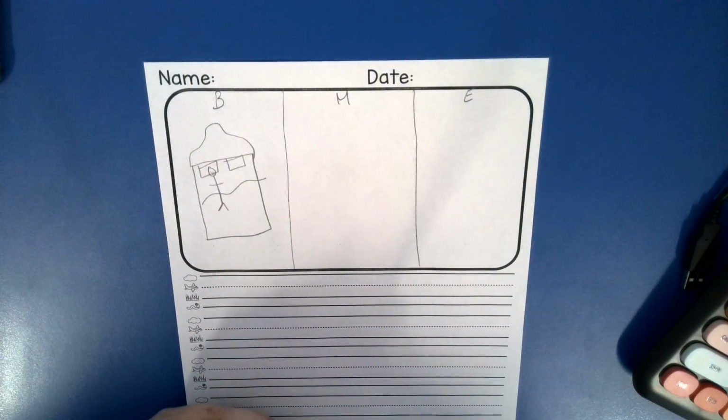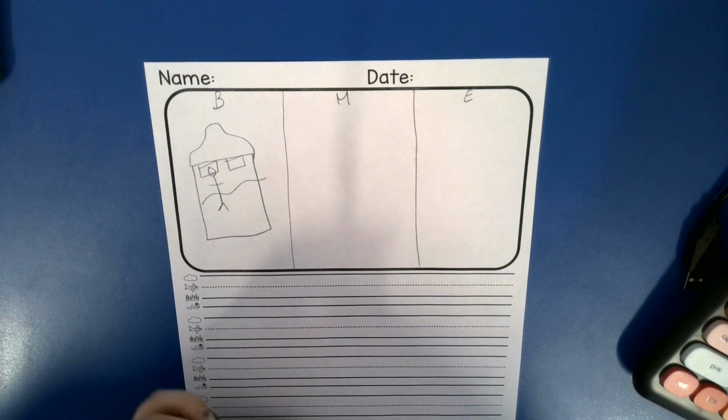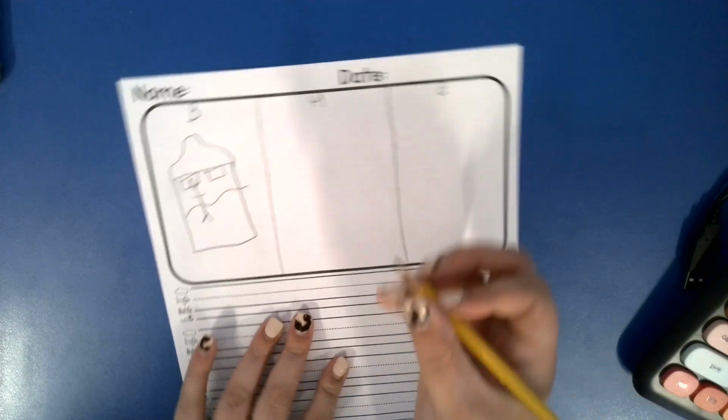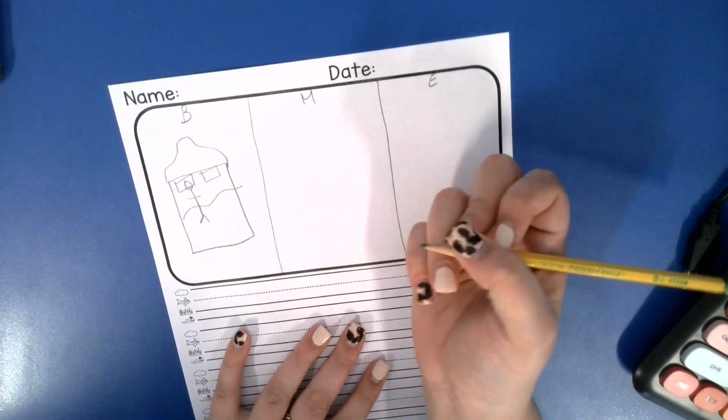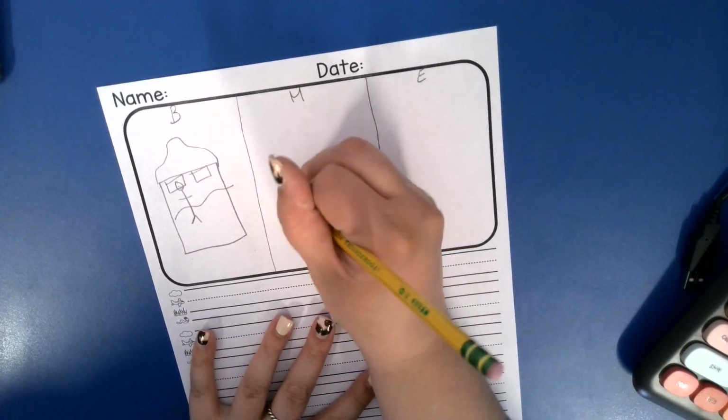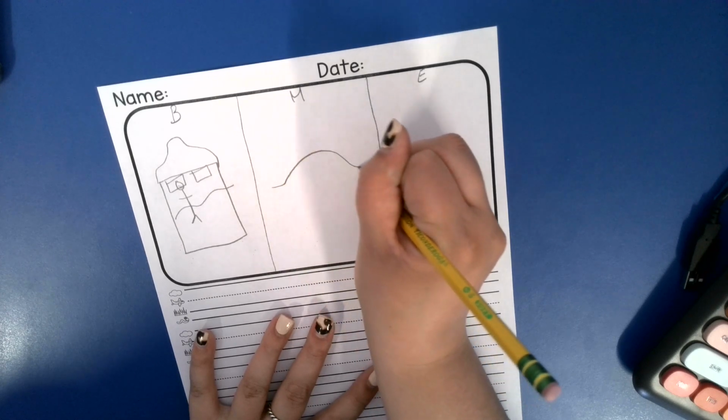So I'm waking up. Next, I go to school. All right, I'm a teacher, so I still have to go to school. So I'm going to draw me in my car driving to work.